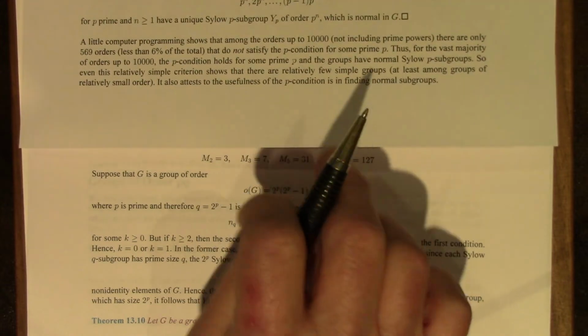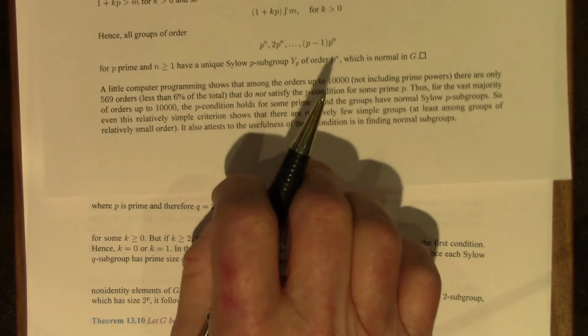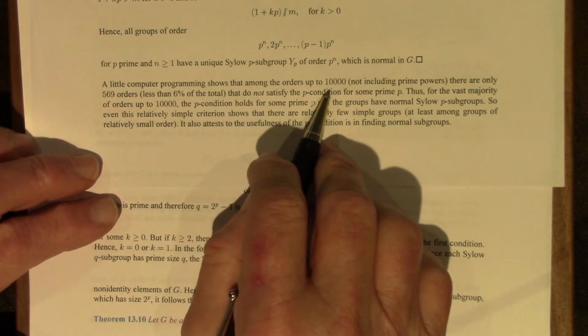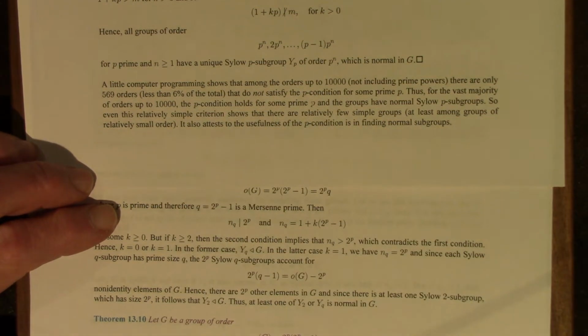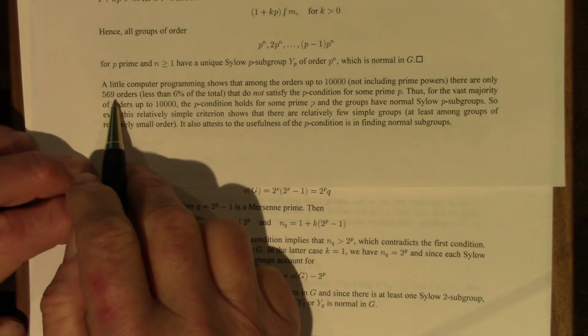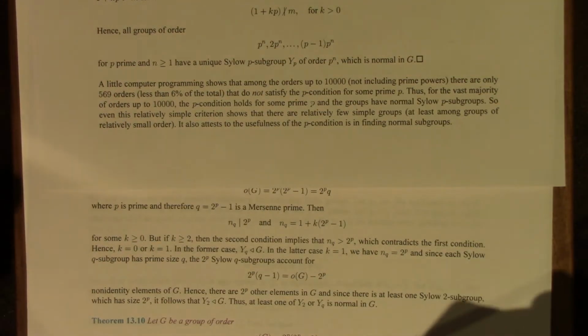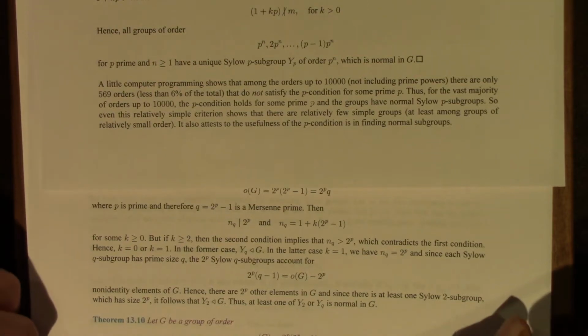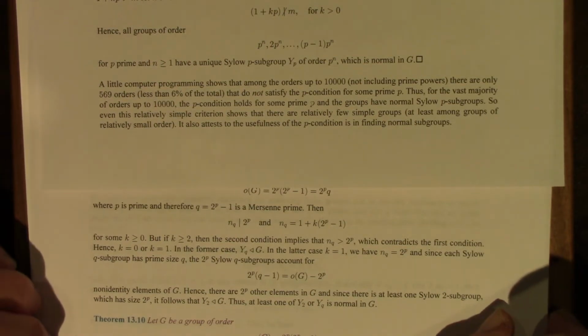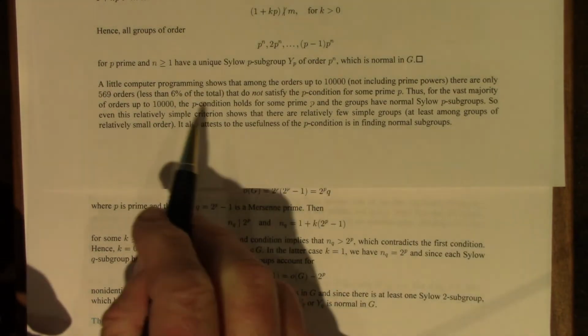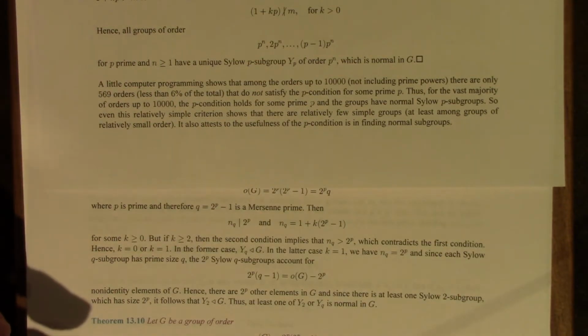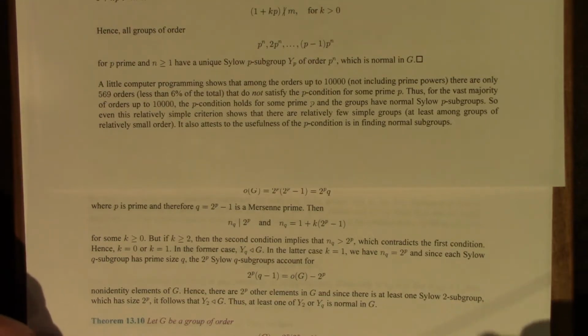I did a little computer programming, and it showed me that among the orders up to 10,000, excluding the prime powers, there are only 569 of these orders, less than 6%, that do not satisfy the p condition for any prime p. So for the vast majority of orders up to 10,000, the p condition will work. You have to find the right prime p, and those groups will have normal Sylow p subgroups.